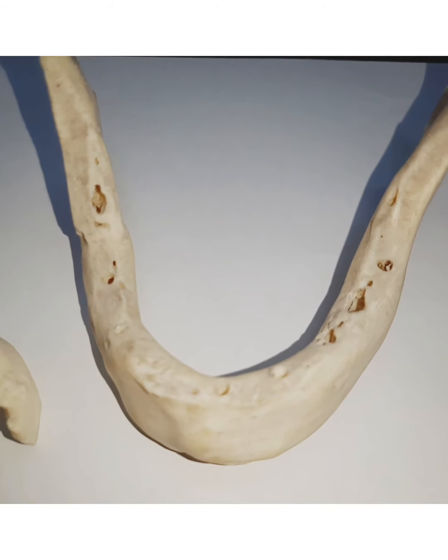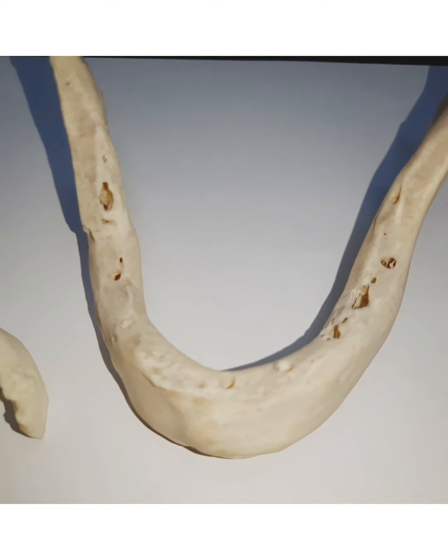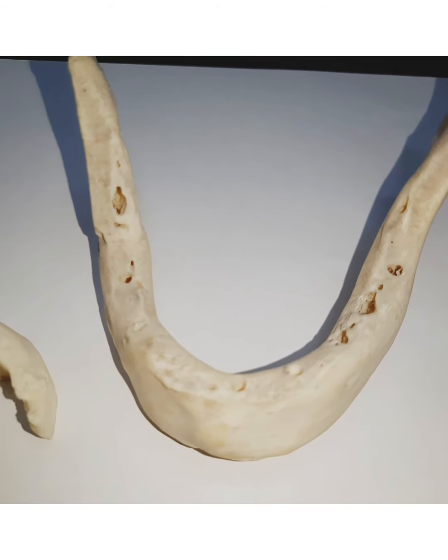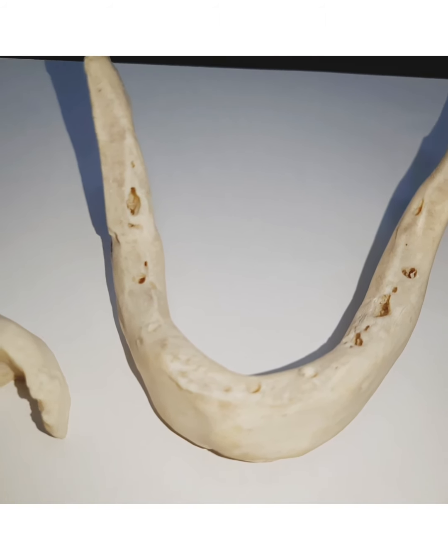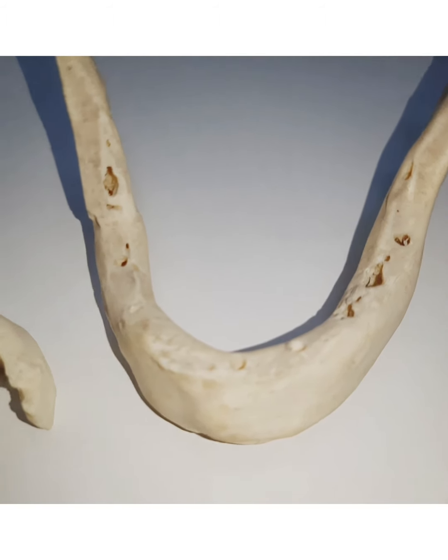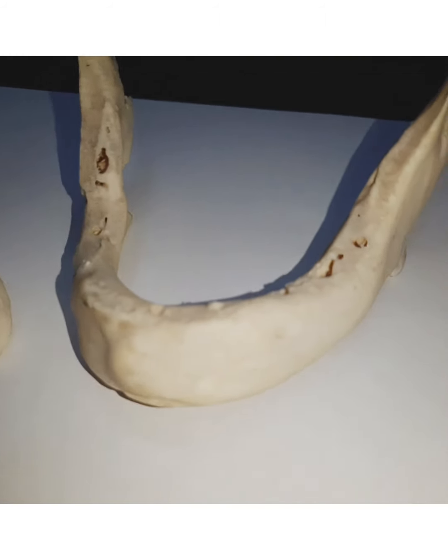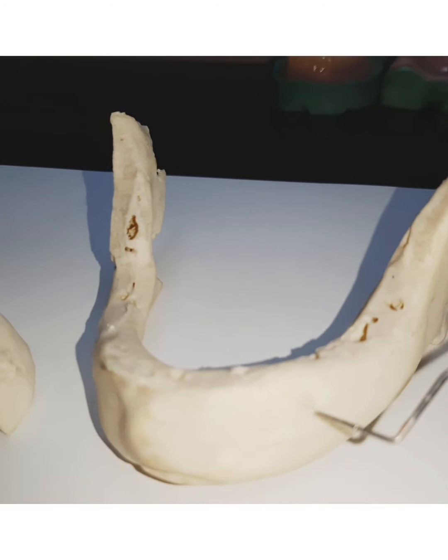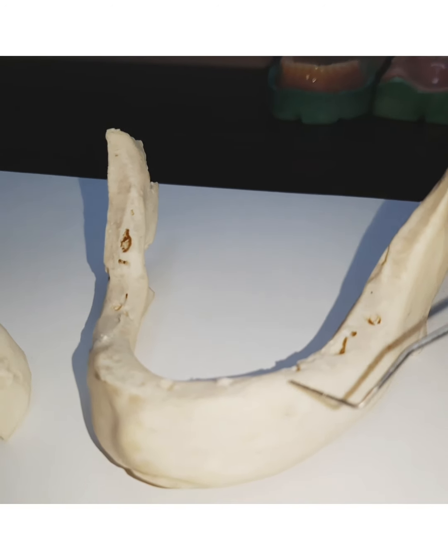Because of the progressive and cumulative bone resorption patterns of the maxillary and mandibular ridges, you will find the maxilla becomes narrower and the mandible becomes wider. Here you can see the mental foramen coming nearer to the crest of the ridge, and similarly the incisive foramen going closer to the crest of the alveolar ridge.